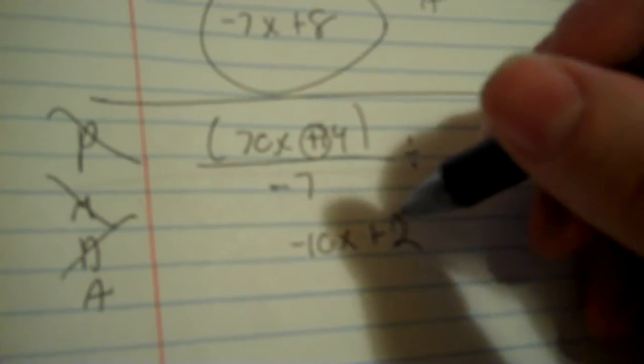So you got 70x and negative 14. 70 divided by negative 7 is negative 10 with x. Here, I'll put it over here so you can see how I'm getting it. Negative 14 divided by negative 7 is 2. So it would be negative 10x plus 2. The plus is still there, it drops down. So the division's done, but I can't actually add these two numbers.